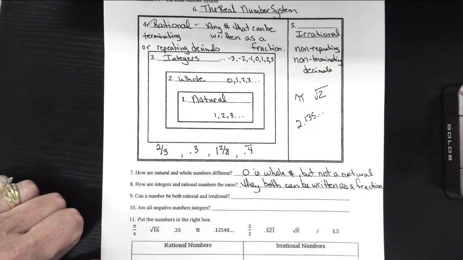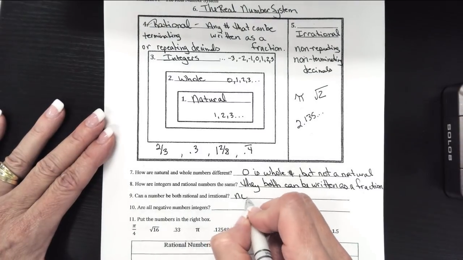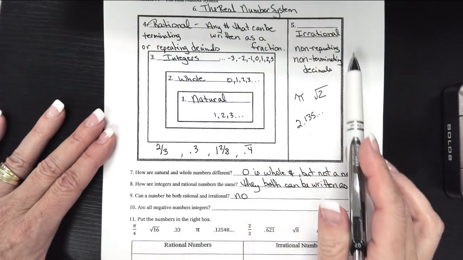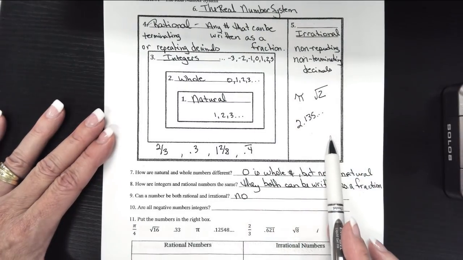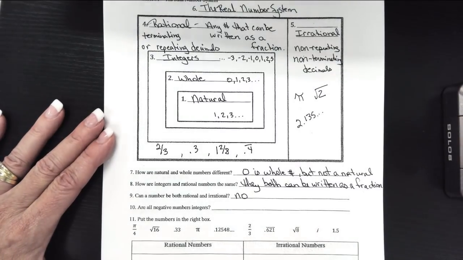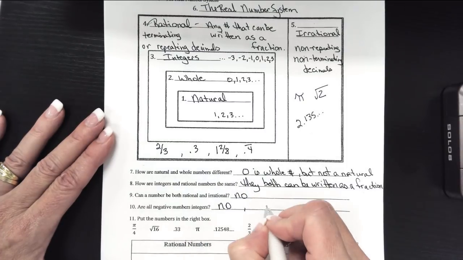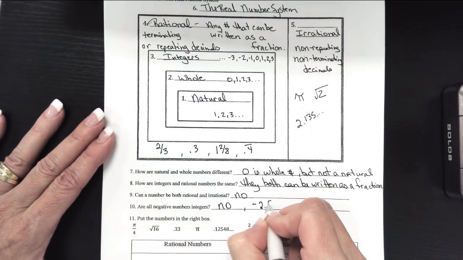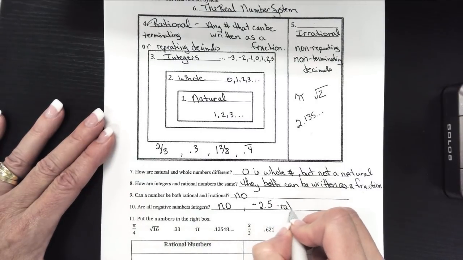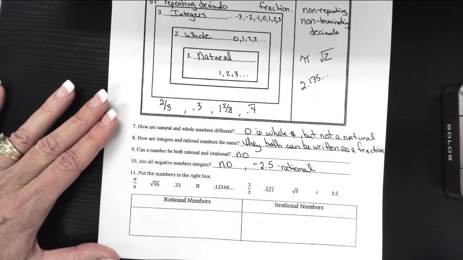Okay. All right, number 9. Can a number be both rational and irrational? No. Remember, we said this is the dividing line. They either are on the left side of the chart or they are on the right side. They do not overlap. Number 10. Are all negative numbers integers? No. An example could be -2.5. It's negative, but it's rational. Okay, so be careful. That's a tricky one.